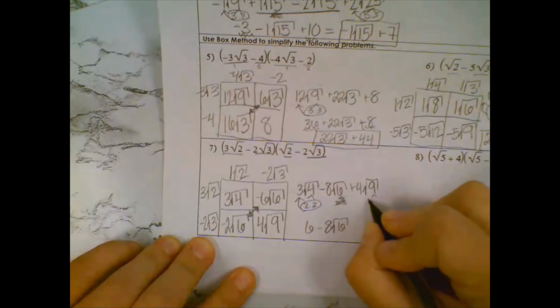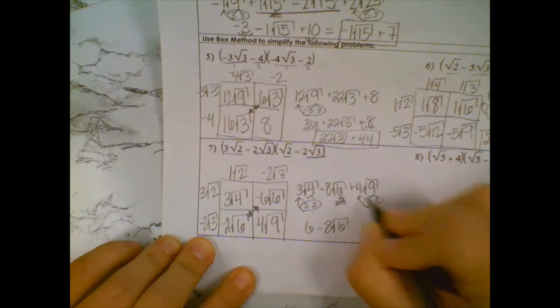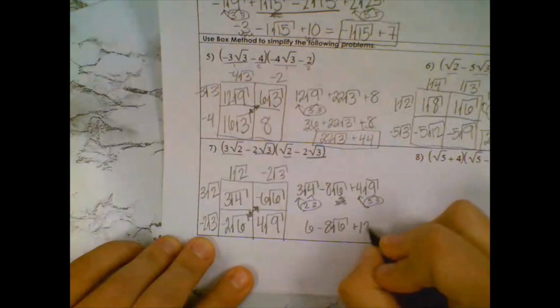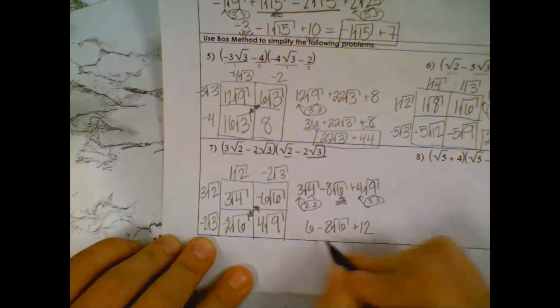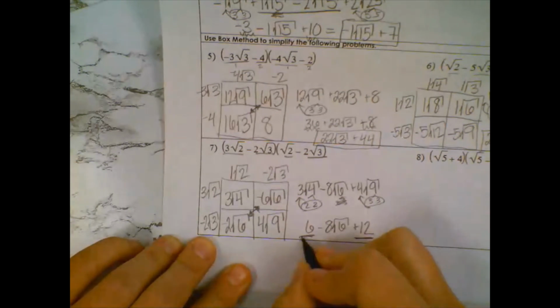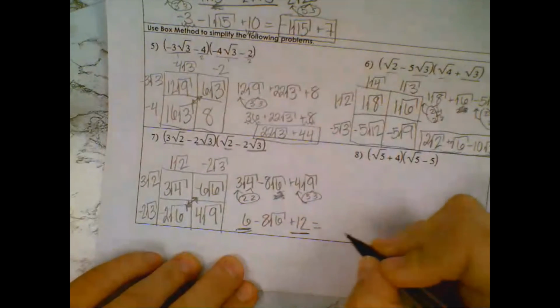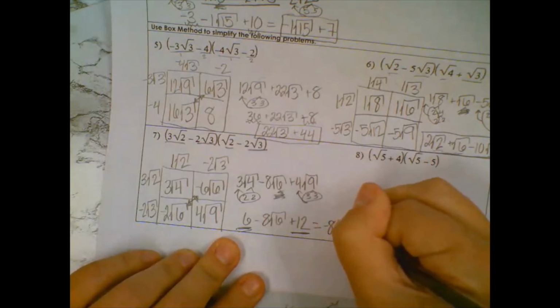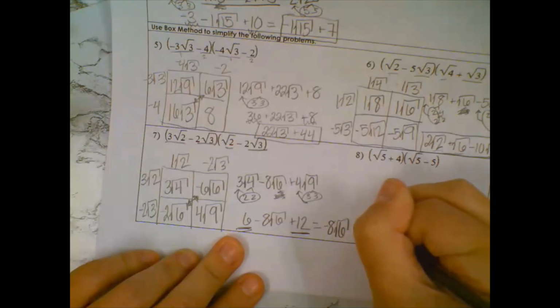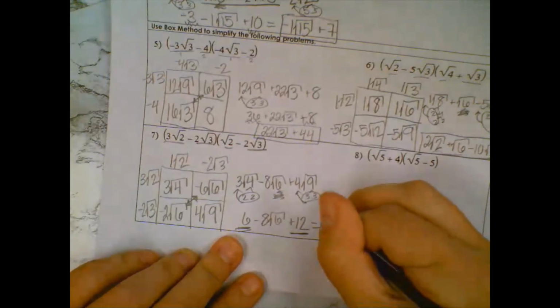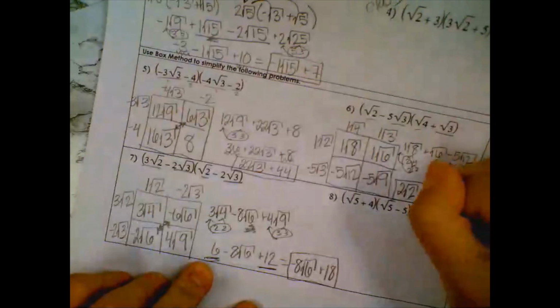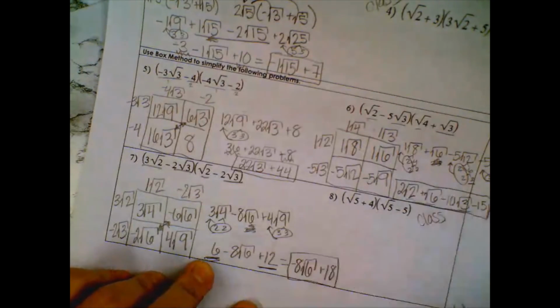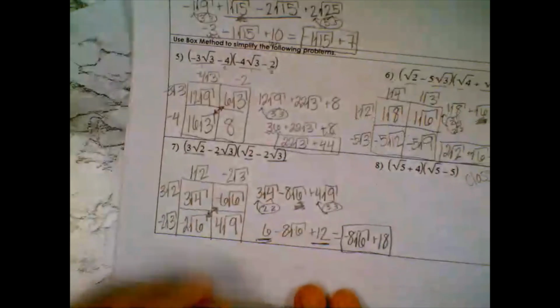9 breaks into 3 and 3, so the 3's come out, leaving us with a perfect square again. And we see again, we have some like terms revealed after simplifying, so we got to combine those again. So last thing, we end up with negative 8 root 6 plus 18, and that is our final answer. Leave number 8 for class, and that is it. So just working on 2 by 2 multiplication.